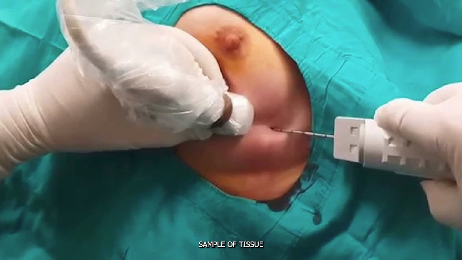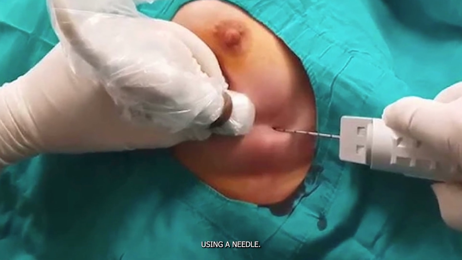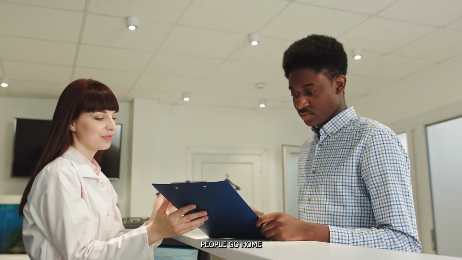A liver biopsy is a procedure that involves taking a sample of tissue from the liver using a needle. It is usually a day case procedure, which means that people go home the same day. In some cases, however, you may be required to be admitted the night before. The reasons for performing the liver biopsy will have already been discussed with you by your doctor.